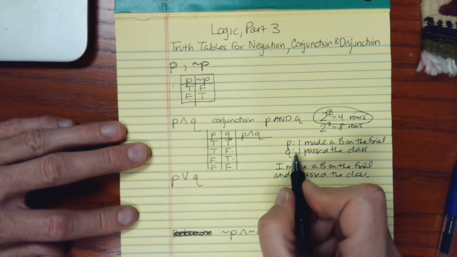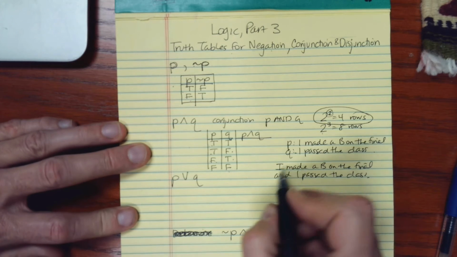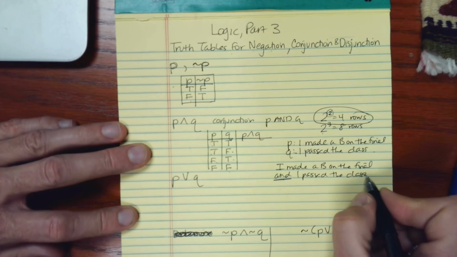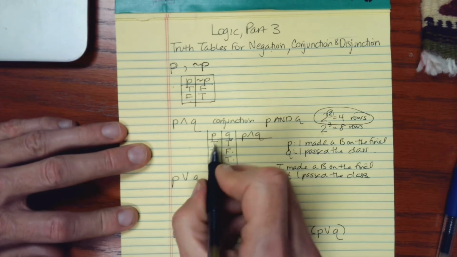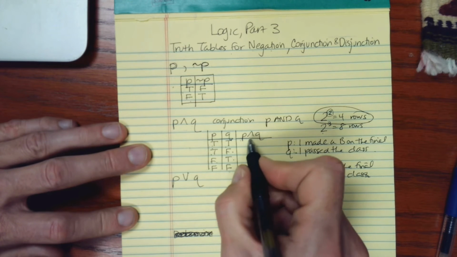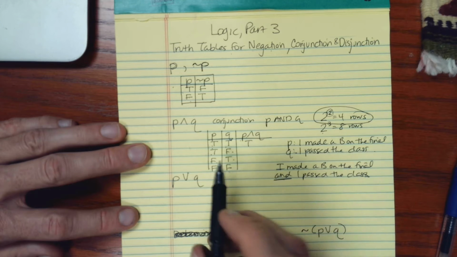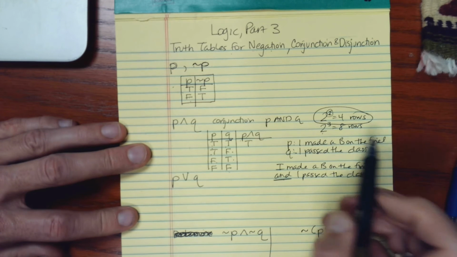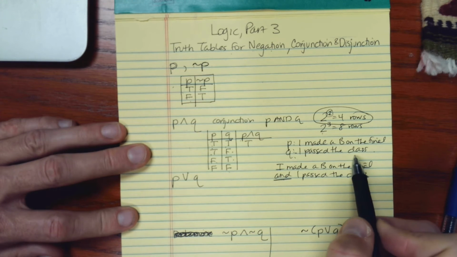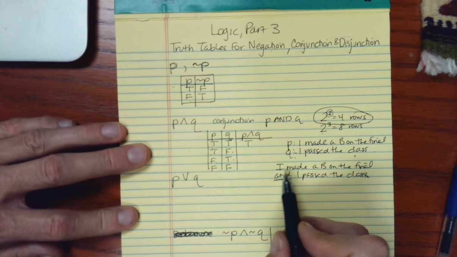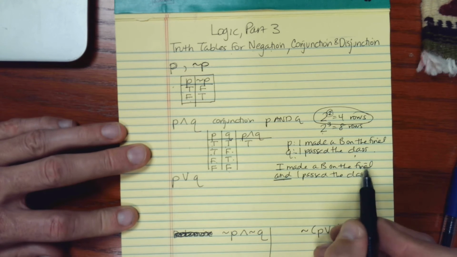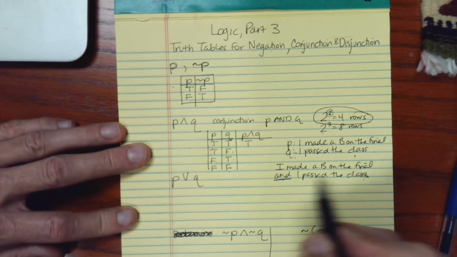Well, if both of these are true, then this AND statement is also true. So this P is true, Q is true, so that says that P and Q is true. Now, if you made a B on the final, but you did not pass the class, could you say truthfully, I made a B on the final and I passed the class? No, you couldn't.